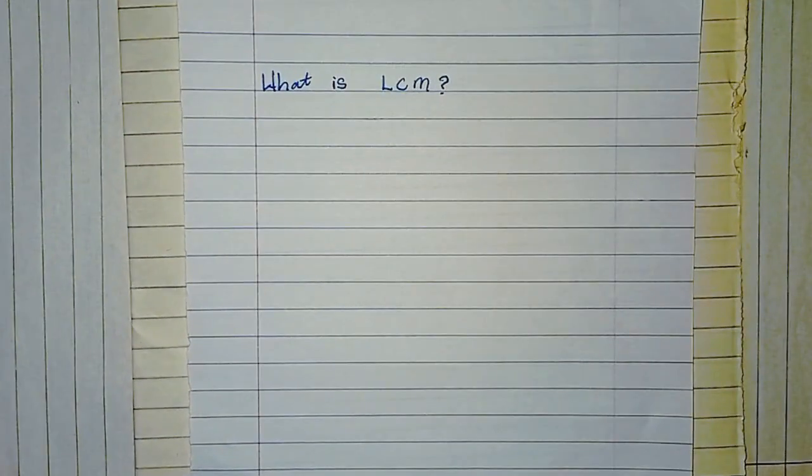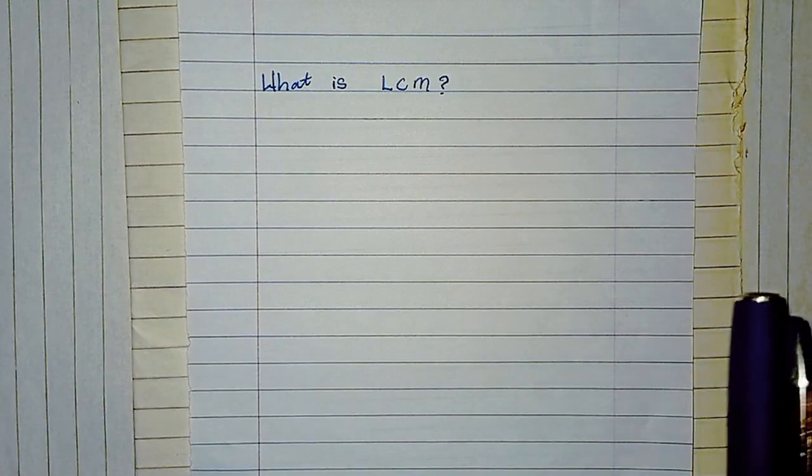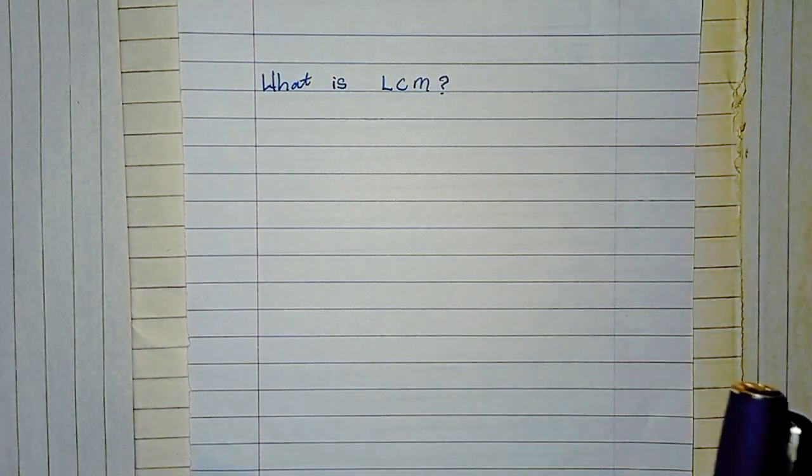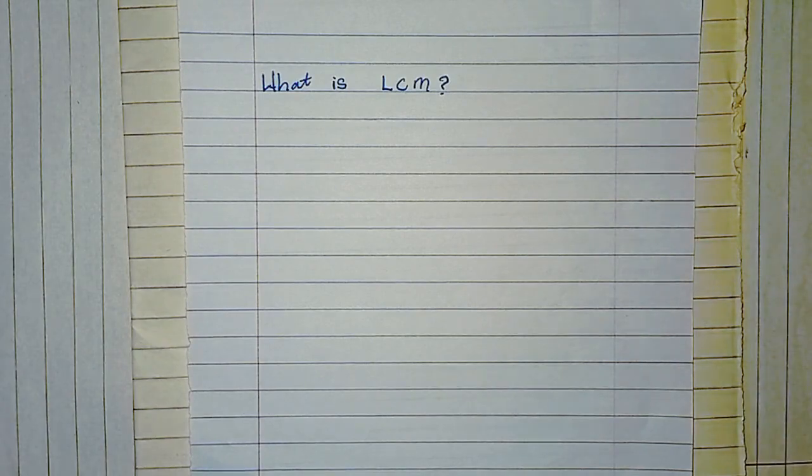Now let's look at what LCM is. LCM is simply lowest common multiple. It is the smallest number that both numbers can divide into perfectly.